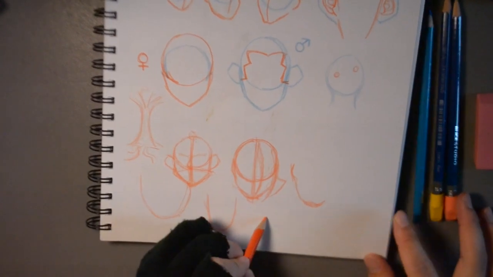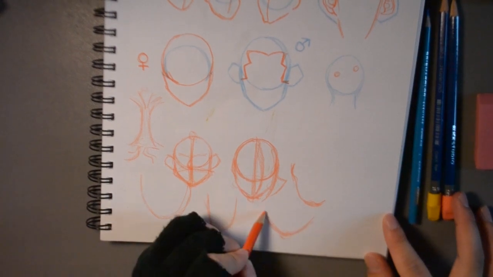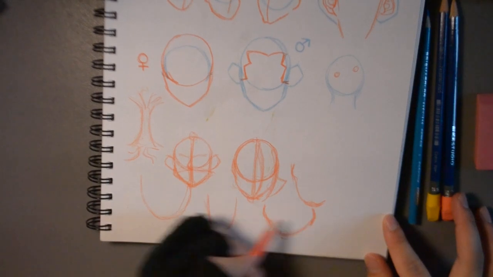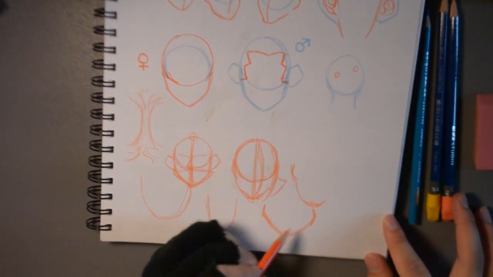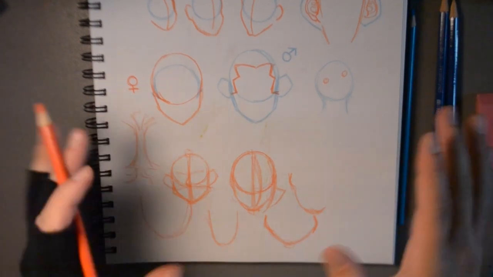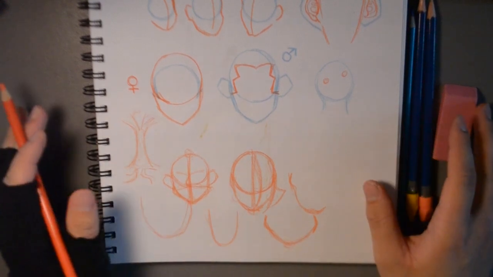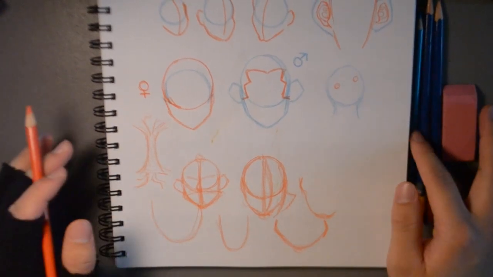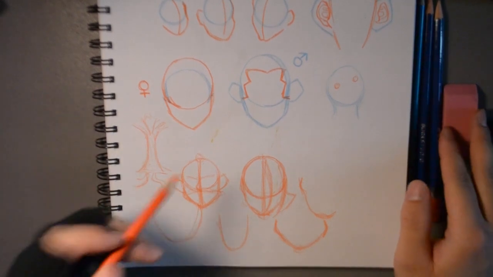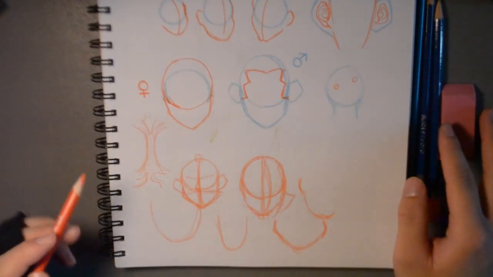Maybe just a pointy chin with a round, or maybe a sharp jaw in this case. However you choose, there's tons of options. I just want to let you know that there are plenty of options to start from, and depending on how your character will look like, starting with the jaw will help determine how everything else goes.